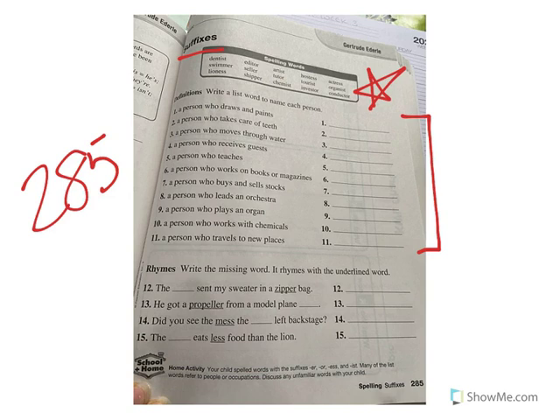Okay, so for numbers 12 through 15, the directions are a little bit different. You're going to write the missing list word. It rhymes with the underlined word. So let's do number 12, for example. The blank sent my sweater in a zipper bag.